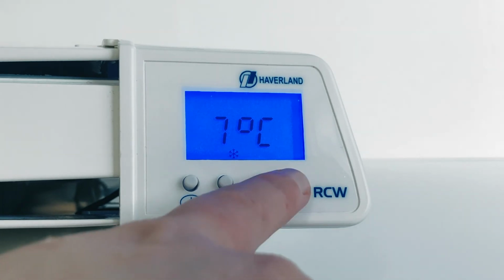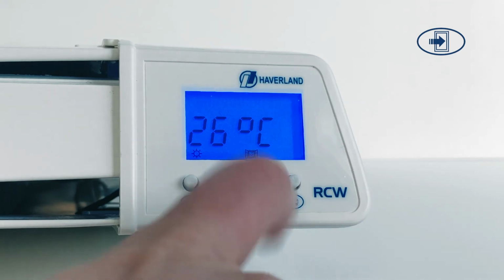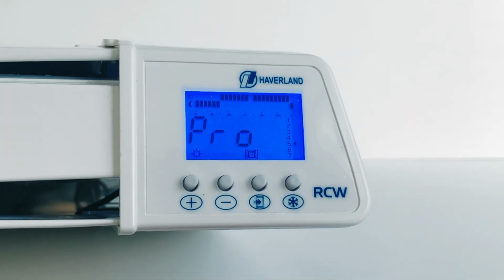To run the program, press Snowflake to return to heating modes and press door until you see the program screen. Now the heater will run as per your set program.